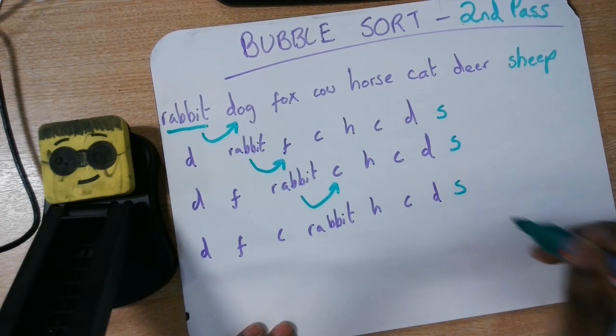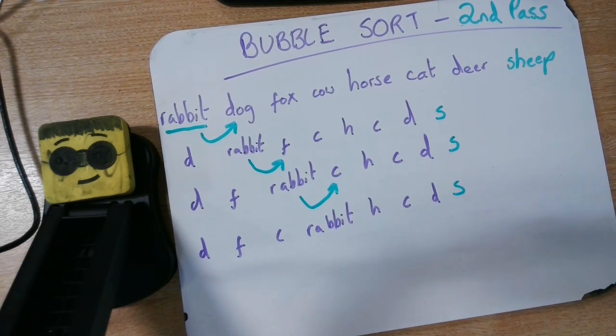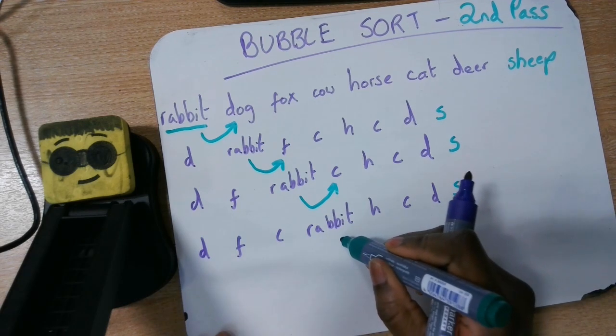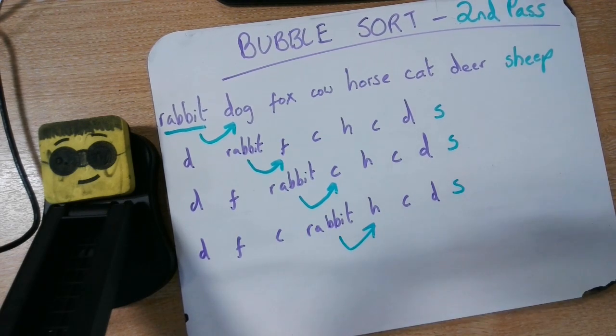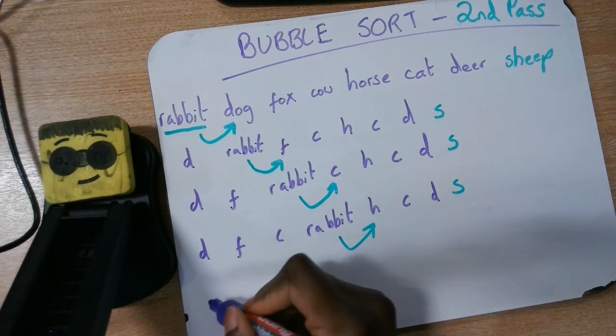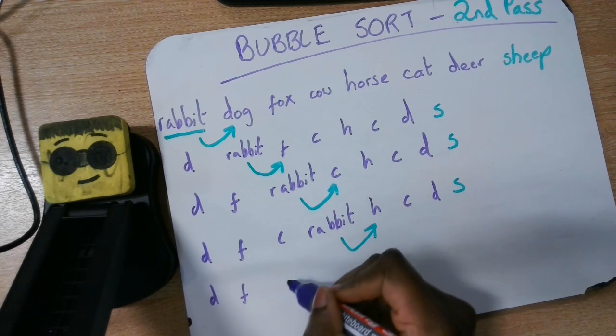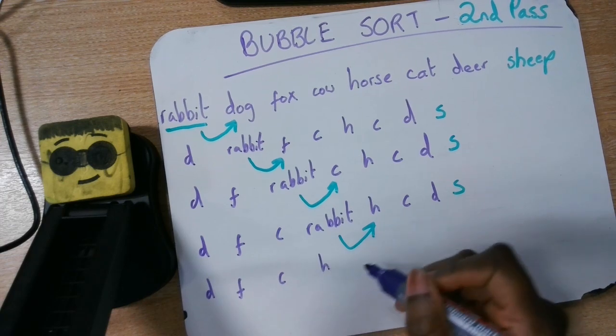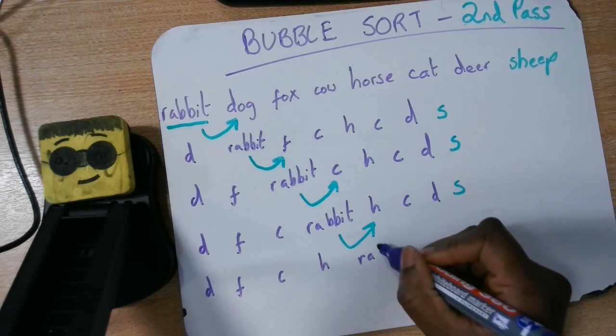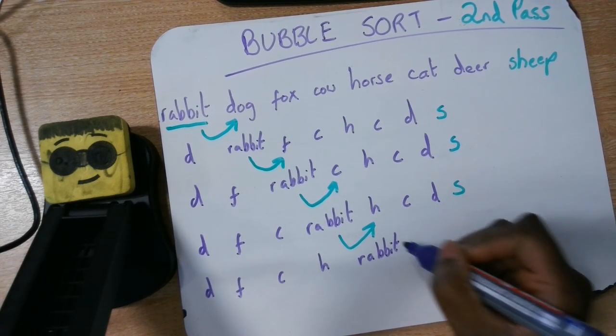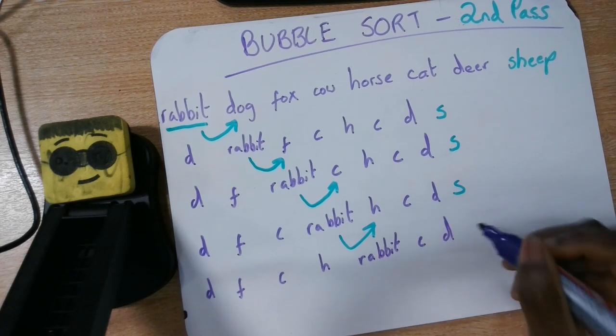Next, we're going to compare rabbit to horse. R is greater than H, so we're going to make the swap, resulting in dog, fox, cow, horse, rabbit, cat, deer, and sheep.